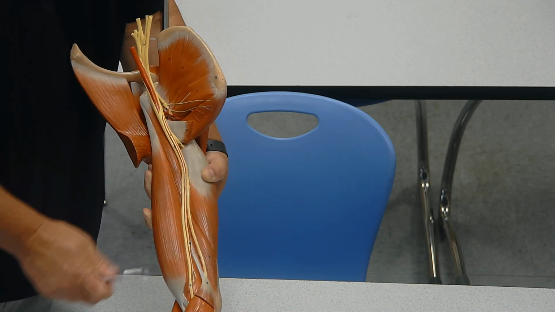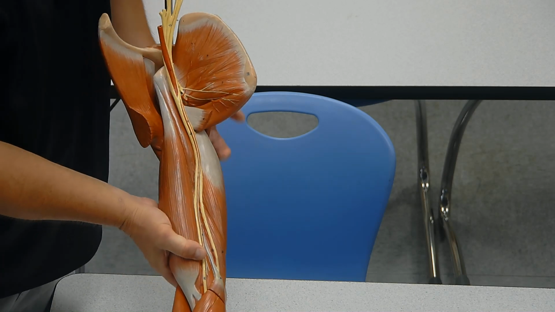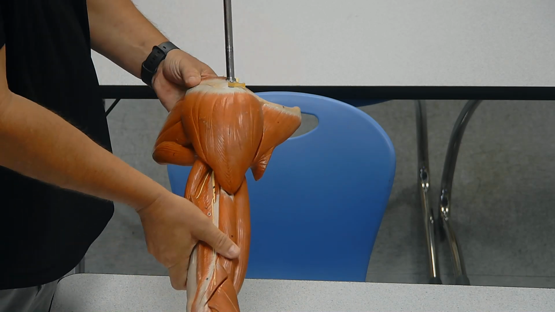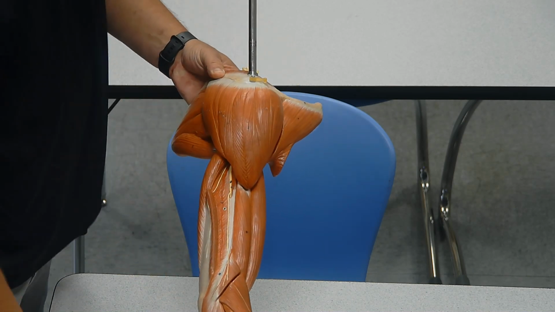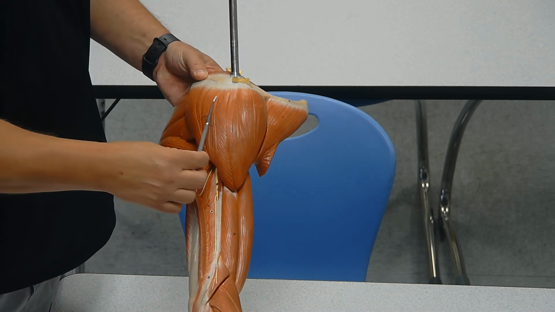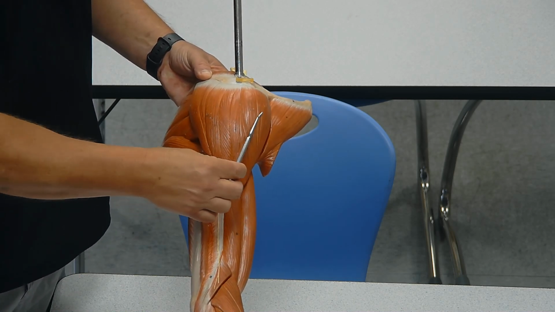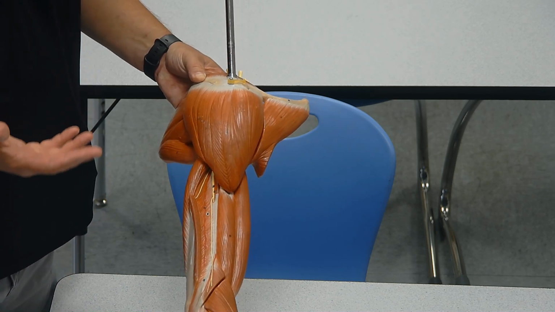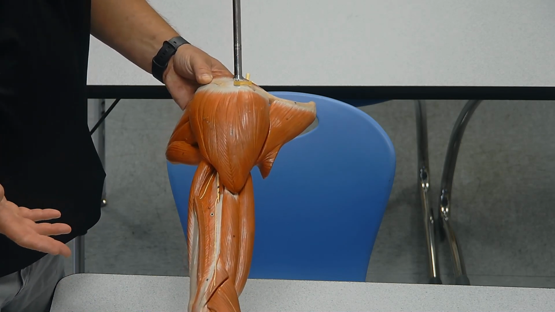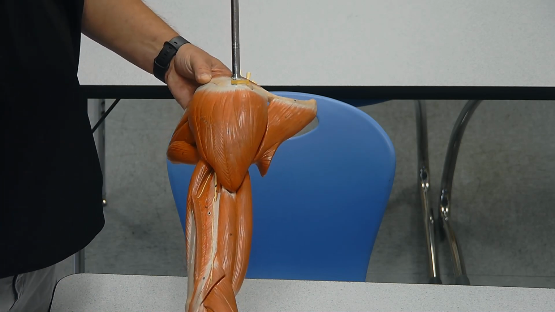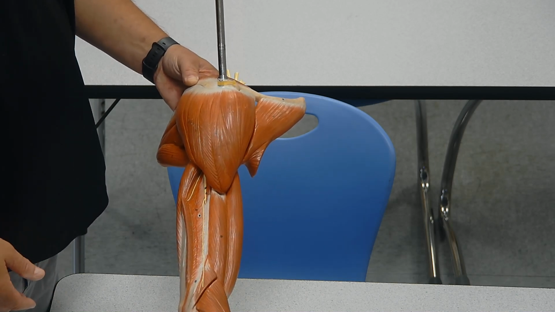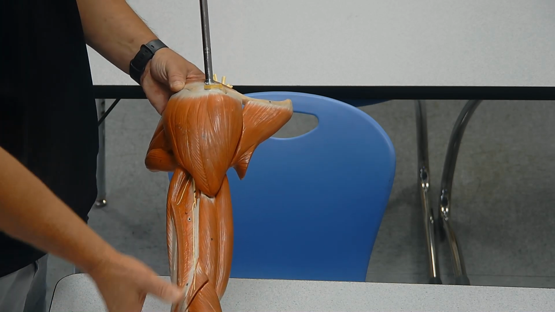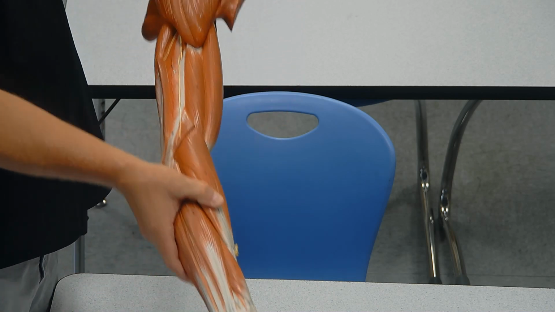You've got your deltoid. The deltoid's a fairly obvious muscle. It's large, right here in the shoulder. This is all deltoid. What it does, it abducts the arm. Keep in mind when I say the arm, I'm referring to this portion right here. This would be forearm down here below.